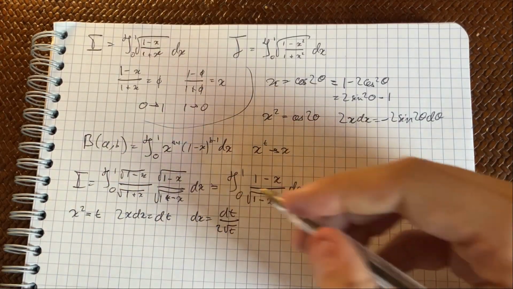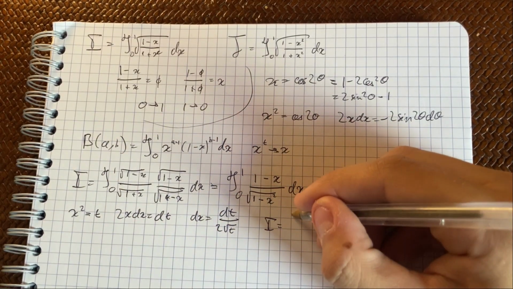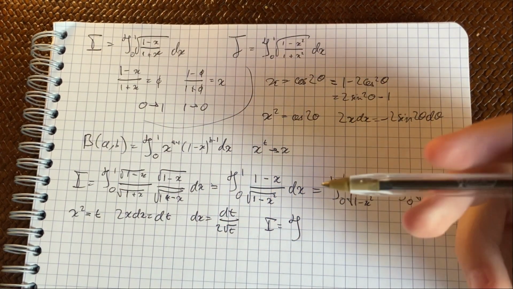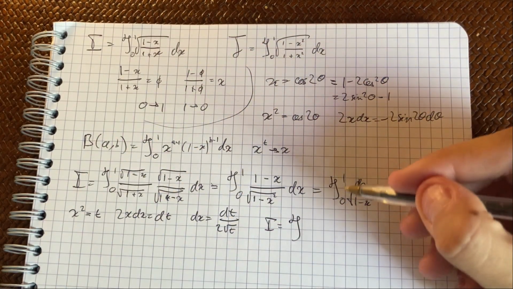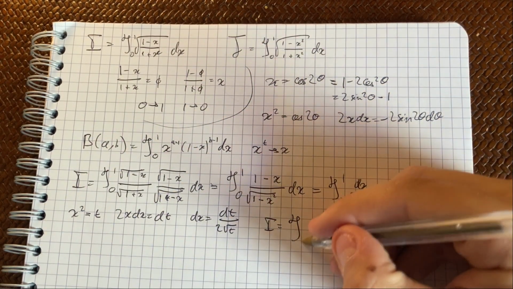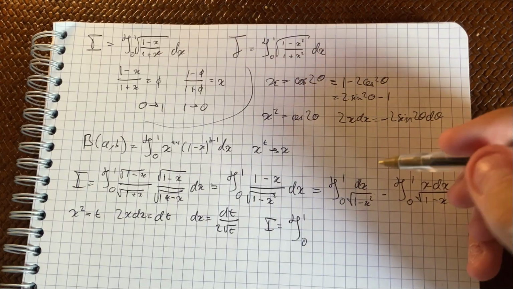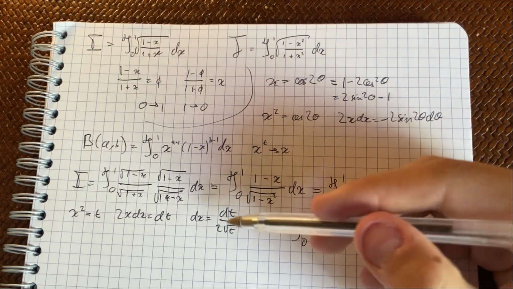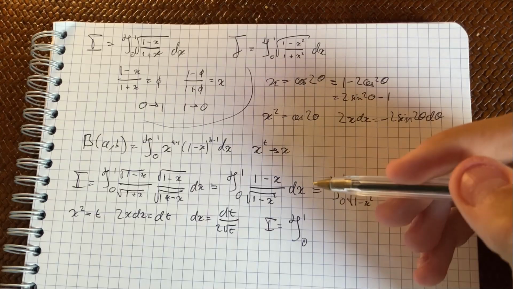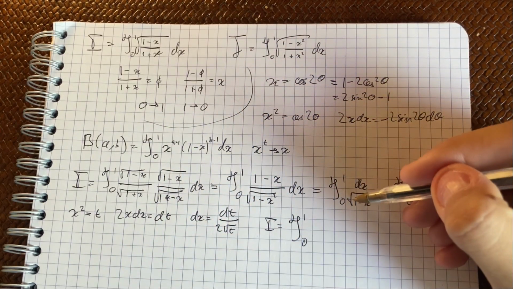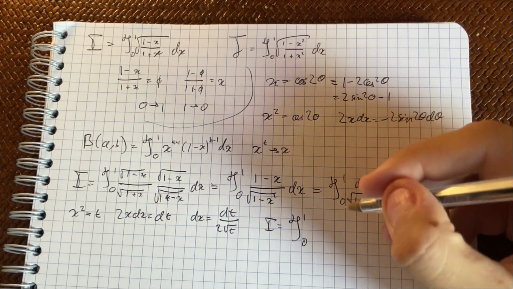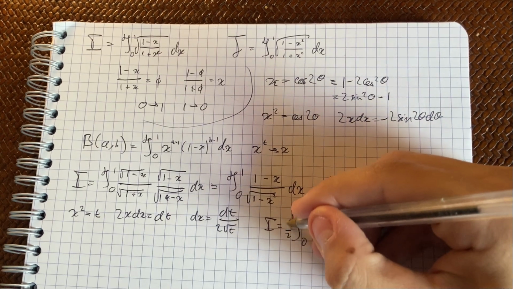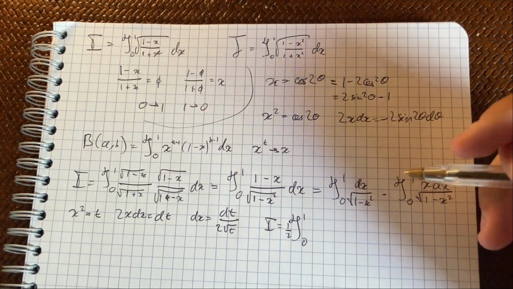So here our integral I is nothing but the integral from where to where? Well, obviously this substitution doesn't change our boundaries. So we have 0 to 1 again. dx is nothing but dt by 2 square root t. And we have here square root 1 minus t. So I can put a 1/2 in here.